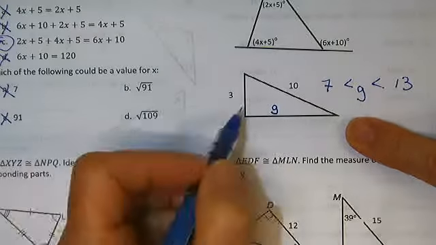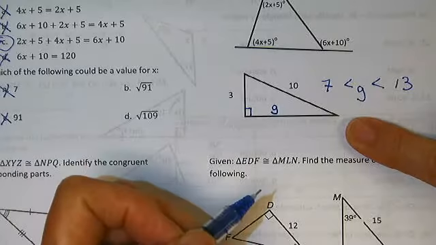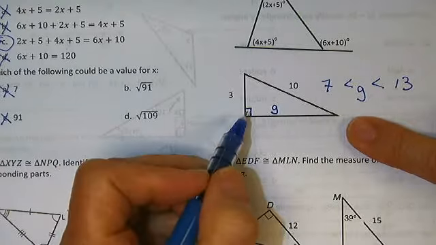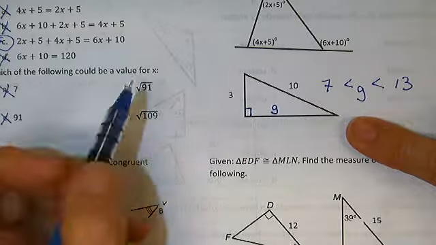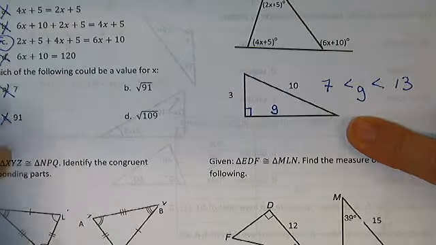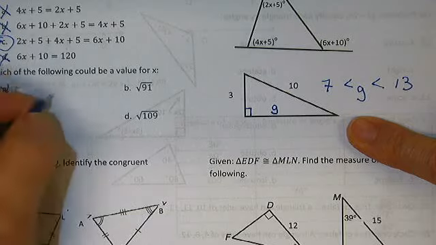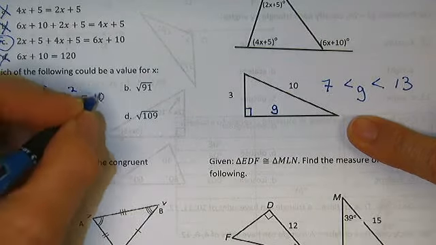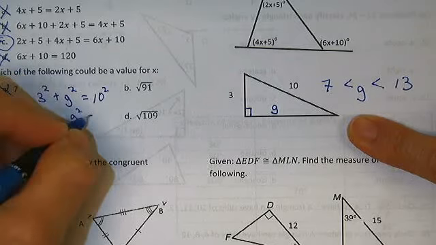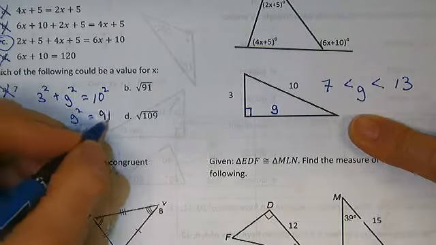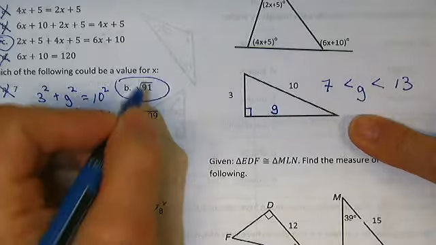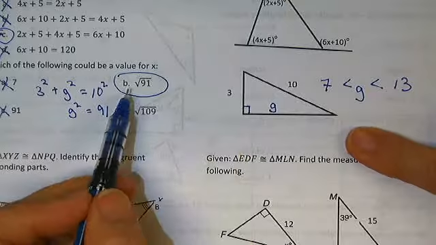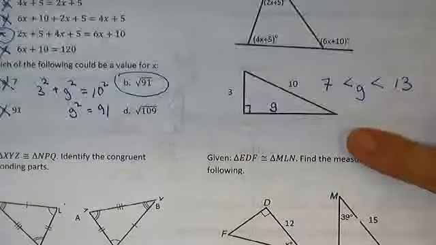I wonder where they're assuming this is a right angle. If they're assuming this is a right angle, then we can use the Pythagorean theorem and say 3 squared plus g squared equals 10 squared. G squared equals 91. So again, that has to be our answer, but they have to tell us this is a right angle before that is true. Don't you hate the funky problems? There you go.